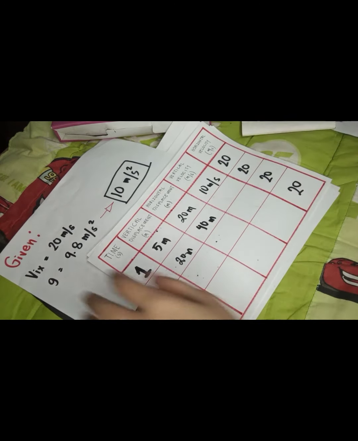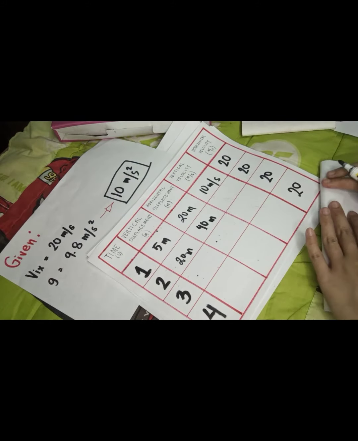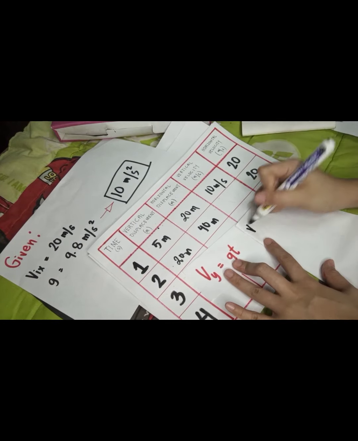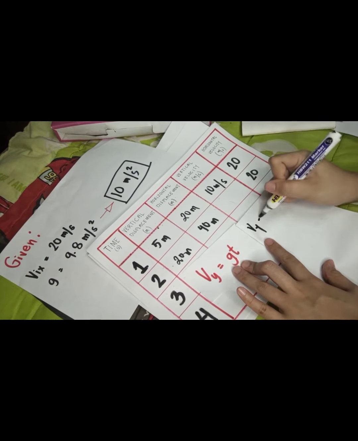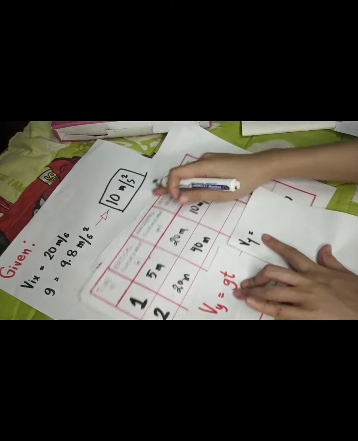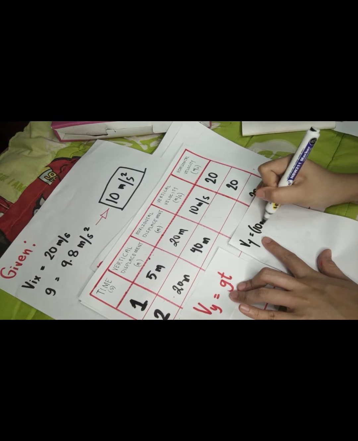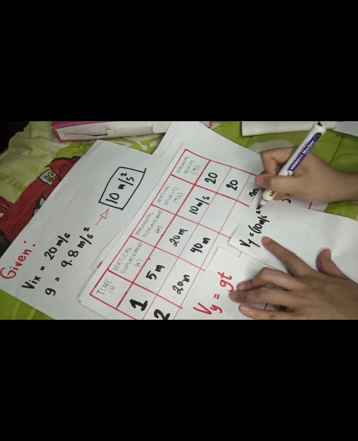And for the last one, calculate naman natin si vertical velocity. So, we have vertical velocity, Vy, is equal to yung ating letter G or yung acceleration due to gravity of 10 meters per second squared.